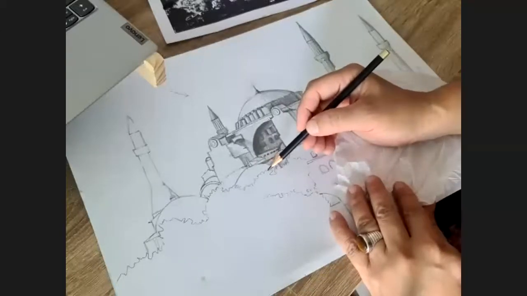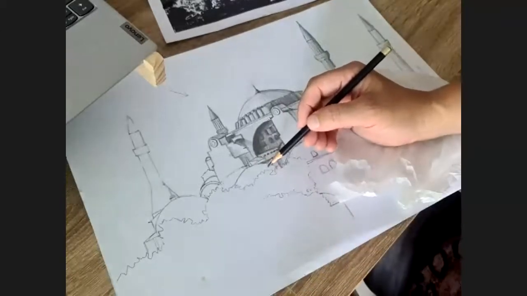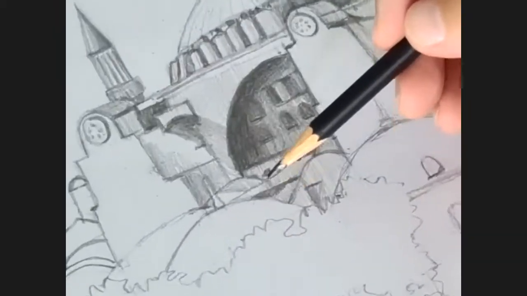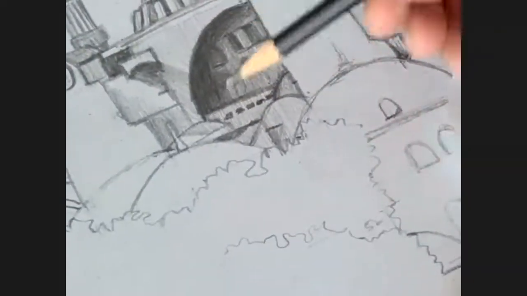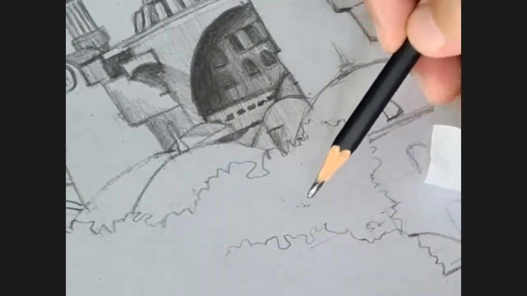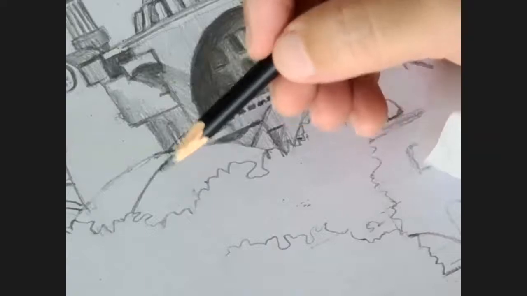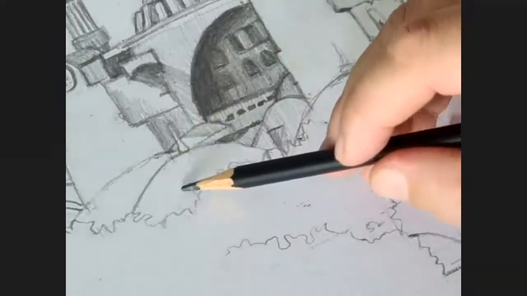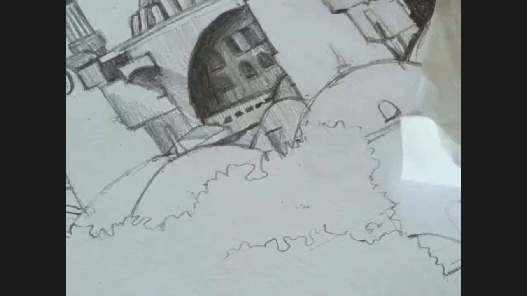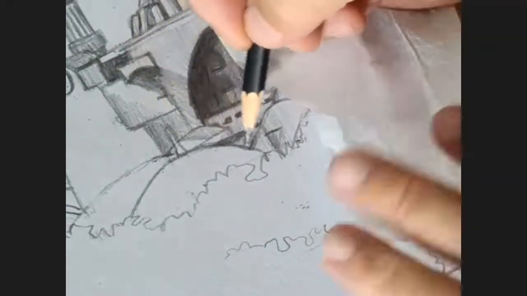Come to the center here for this dome. I will zoom now. We're going to have a shadow, and this is going to be a darker shadow later on, but we're going to do some light shadow for this dome here. For this dome we have established a line here.